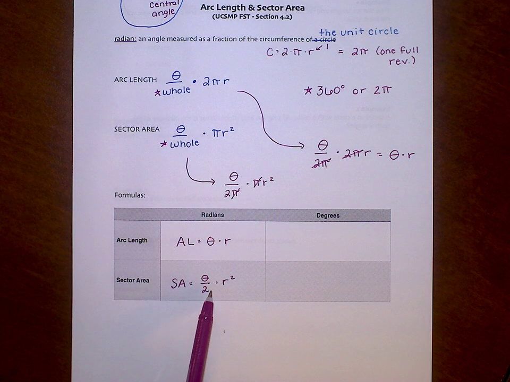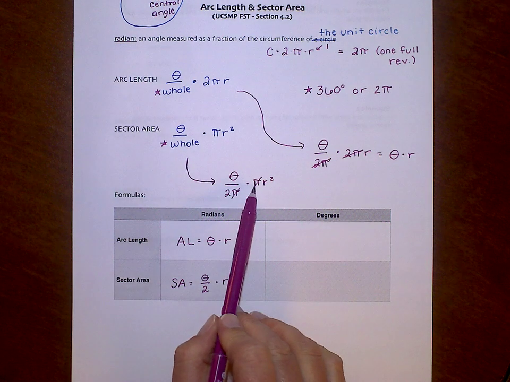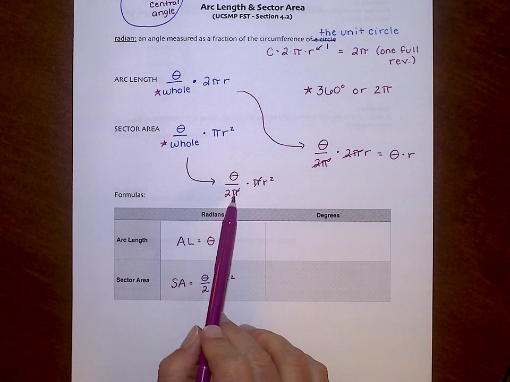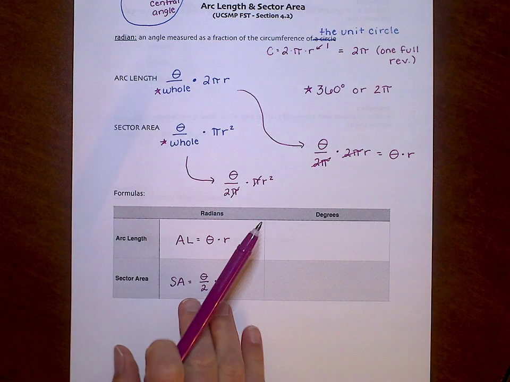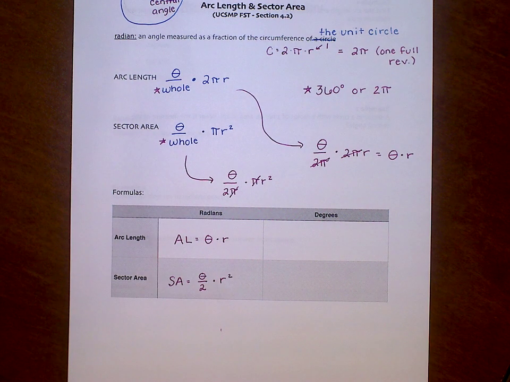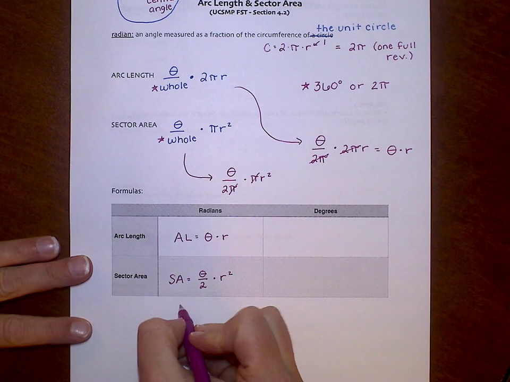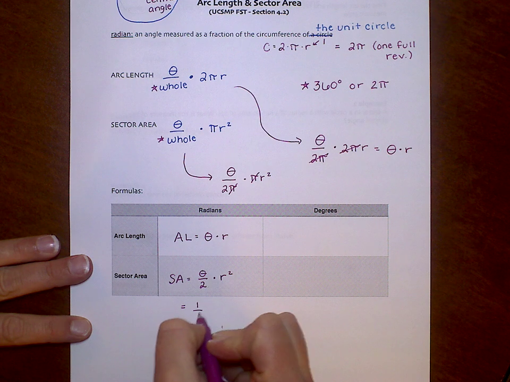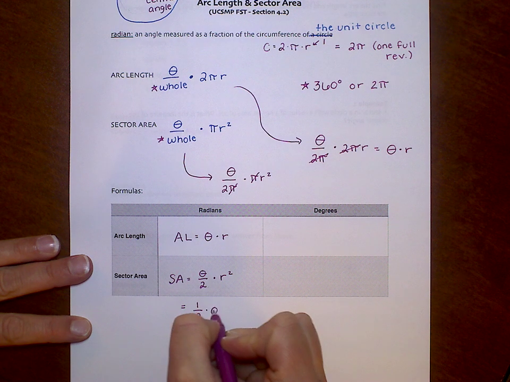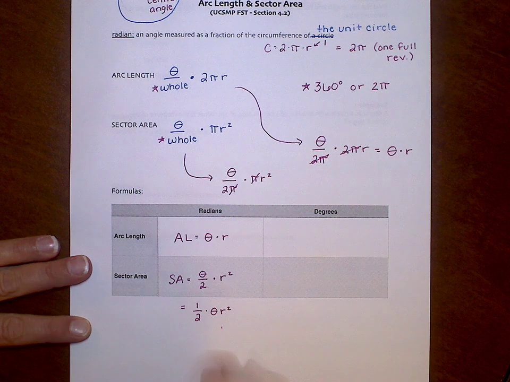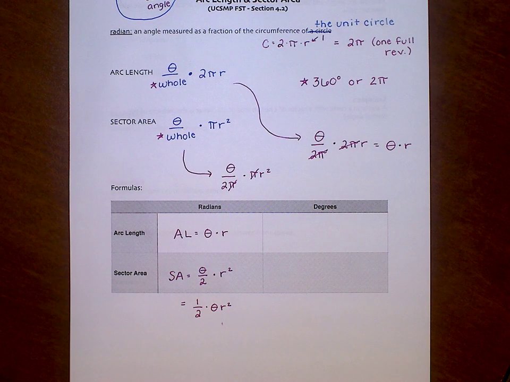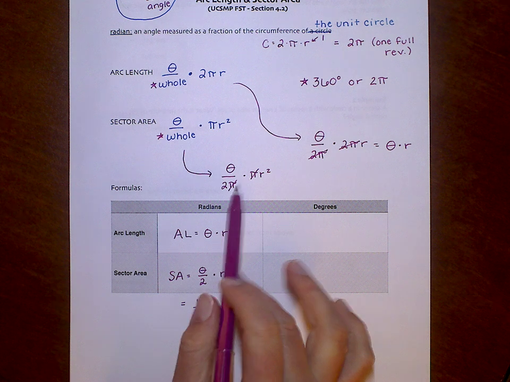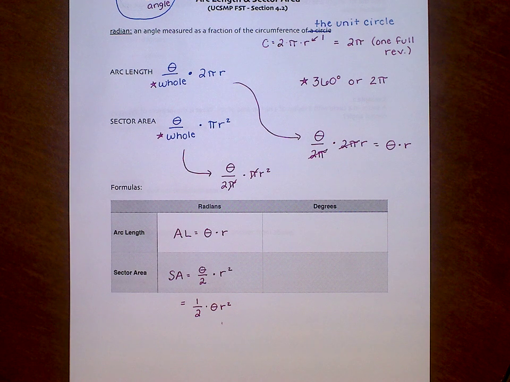Again, I think this is harder to remember than this, and I typically just, as I'm working through the problem, know to cancel those pi's out. But I just want you to recognize the formulas that you're going to see in your textbook. This one might actually be written as 1/2 times theta times r squared. I can't remember if your book writes it with a 1/2 or as theta over 2. Either way, it's a more complicated formula to remember, although technically it's been simplified from the original.